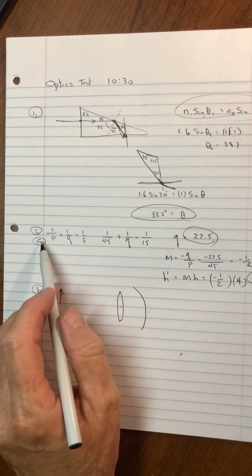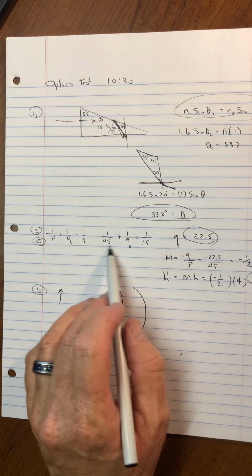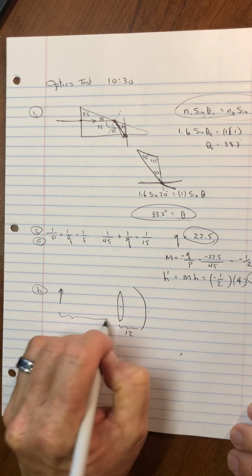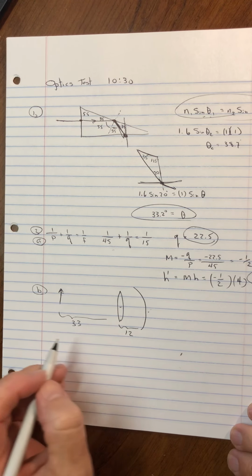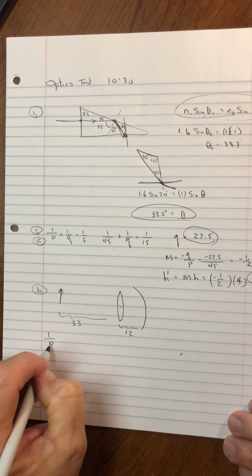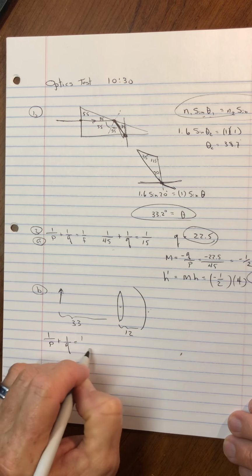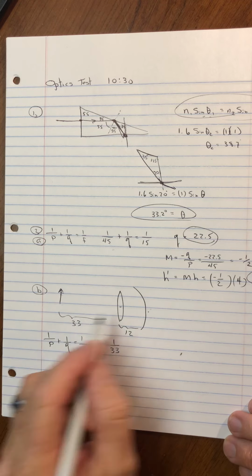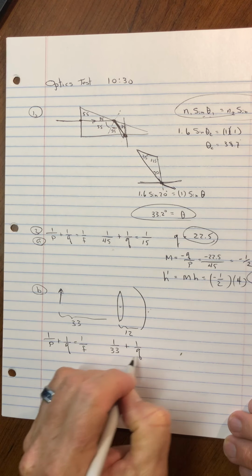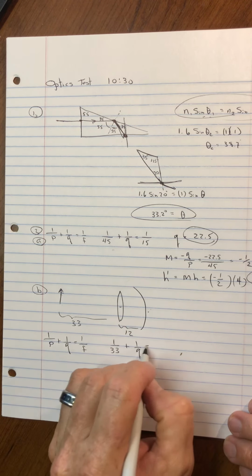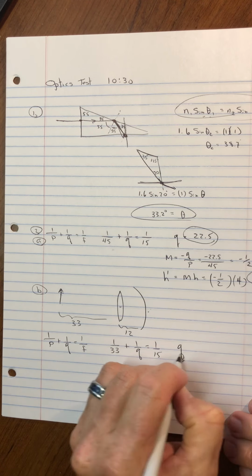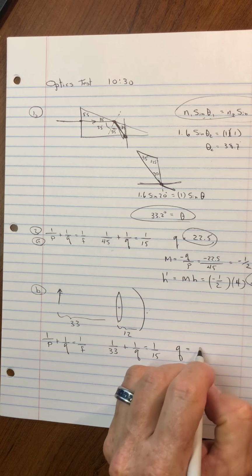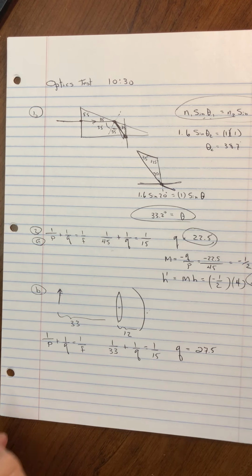So we aren't going to be able to use anything from A. We can't use this 45. In fact, now that we just learned that this is 12, this would make this 33. We could say 1 over P plus 1 over Q equals 1 over F. And if we put in our P now of 33, so we're going to hit the lens first, we can find out where the image is from the lens, and here's my 15. I get a Q then, if we run through this math, of 27.5.